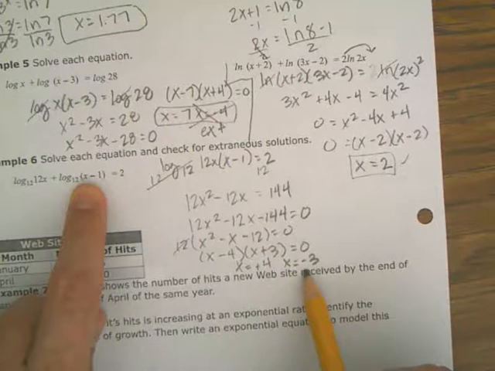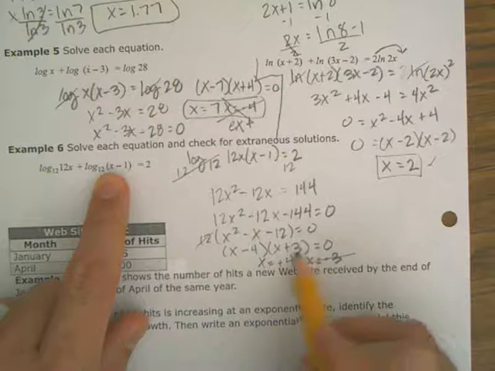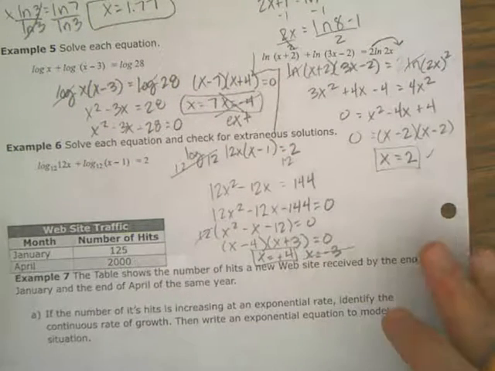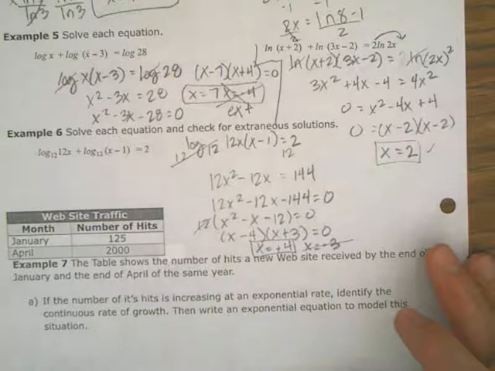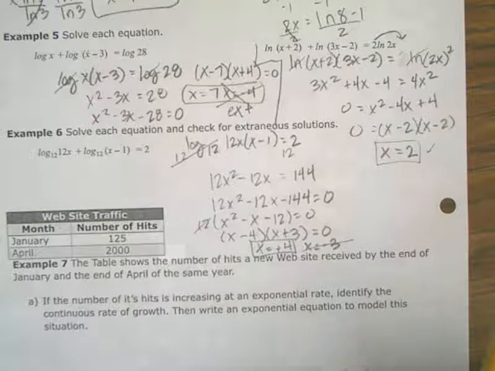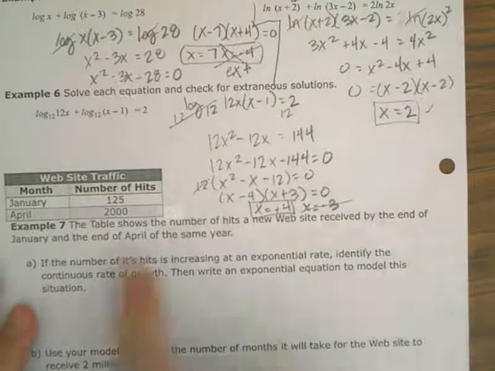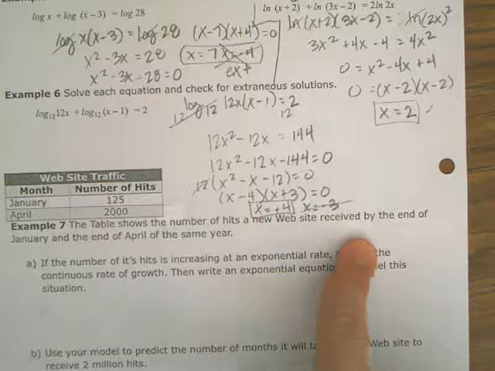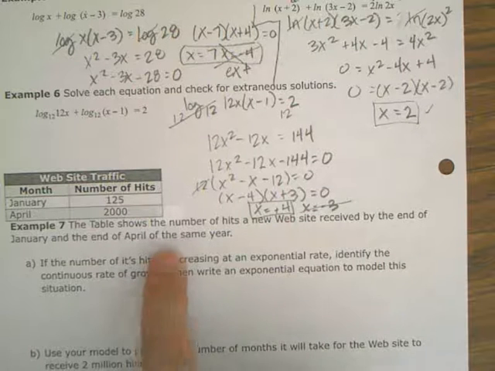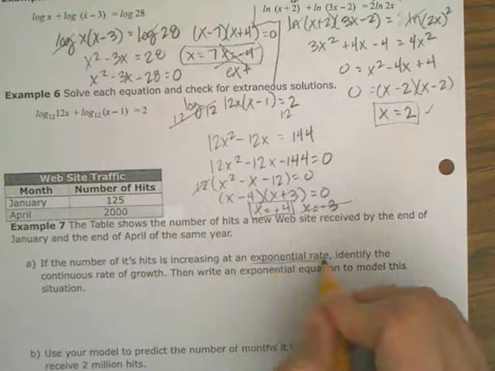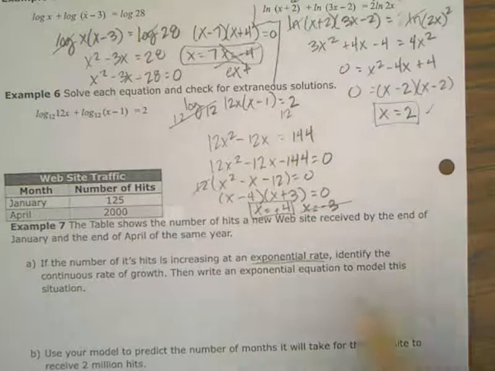My apologies. This one is a good one to talk about because we'll be looking more at word problems next class, but we could figure this out. The table shows the number of hits a new website received by the end of January and the end of April of the same year. If the number of hits is increasing at an exponential rate, identify the continuous rate of growth, then write an exponential equation. This is kind of like a review of what we did last class. I highly recommend making a new table with numbers.